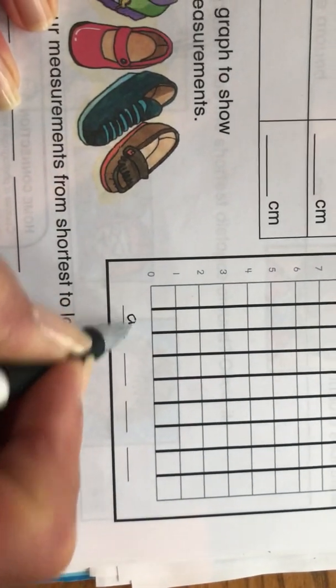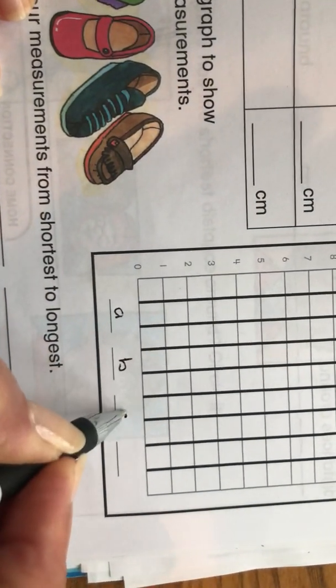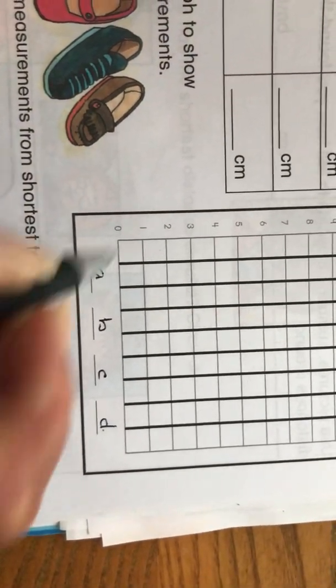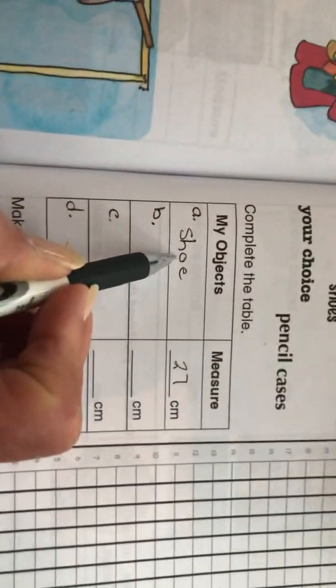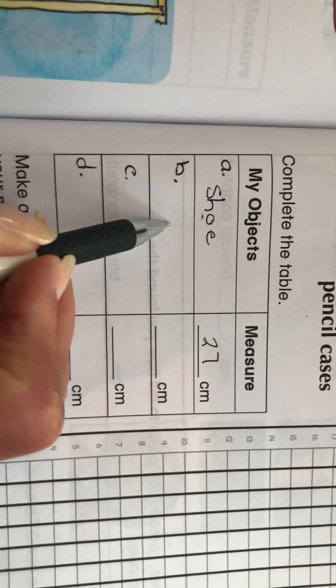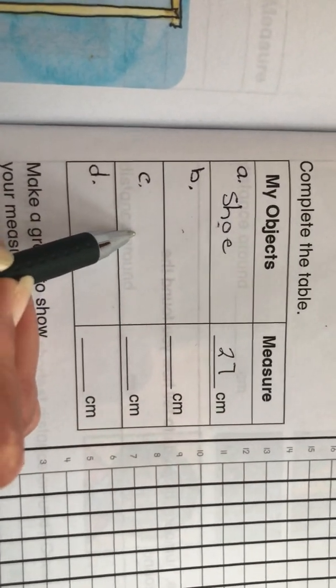So this would be like A, B, C, and D. And A is the shoe. And whatever you choose for B would be B, C, and D.